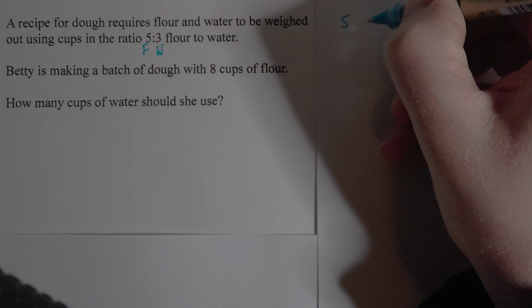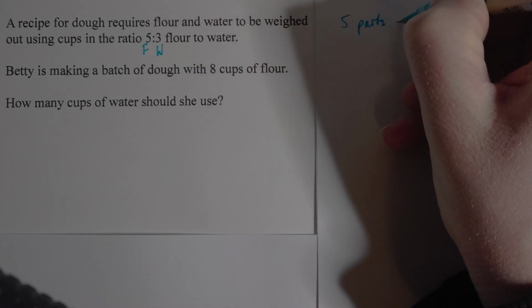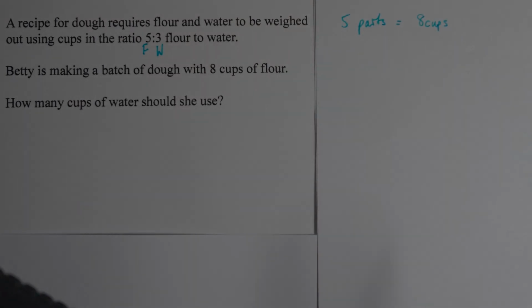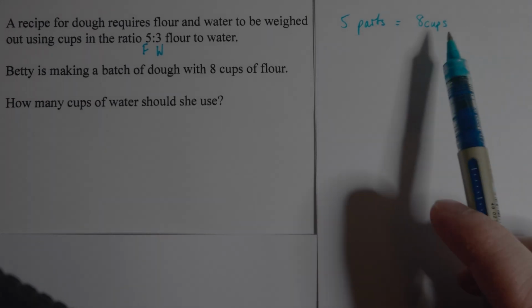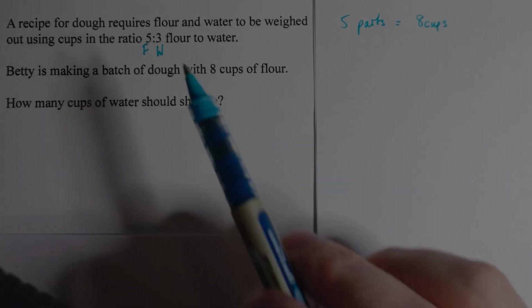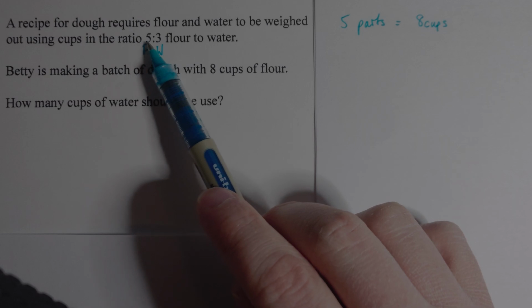So I've got that 5 parts is 8 cups. That's an American thing, isn't it? We tend to use grams or ounces or something when we make our cakes or our doughs. But the Americans have a shortcut. They just scoop them out with cups. Very efficient. So I've got the number of parts just by looking at the ratio.